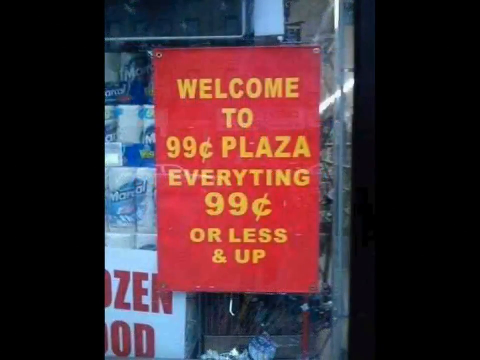So something like this, maybe I'll just stop talking for a second and let you try and digest this. Welcome to 99 Cent Plaza. Everything 99 cents or less and up. So I don't know what the purpose of this sign is. So you're saying that the name of the plaza is 99 Cent Plaza.